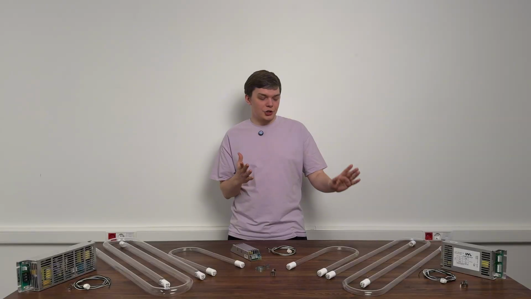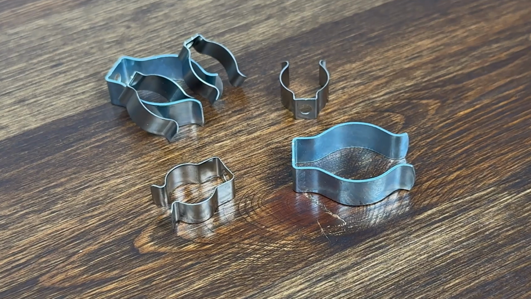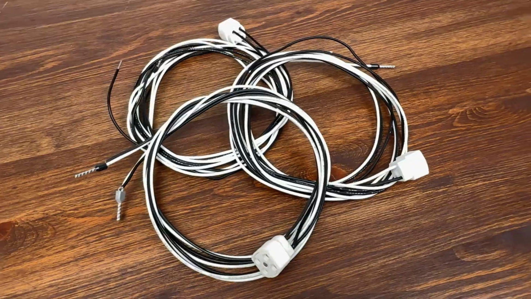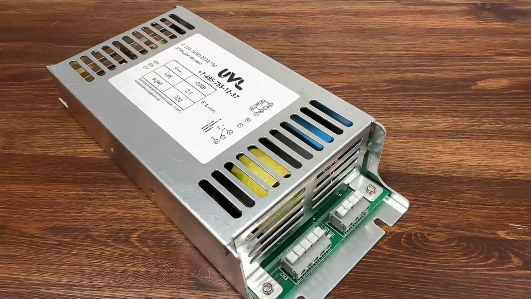As an alternative to ready-made sections, you may consider our special offer of DIY UV kits. The kit allows you to implement disinfection yourself by installing the lamps in an existing ventilation duct. See more details in a separate video.